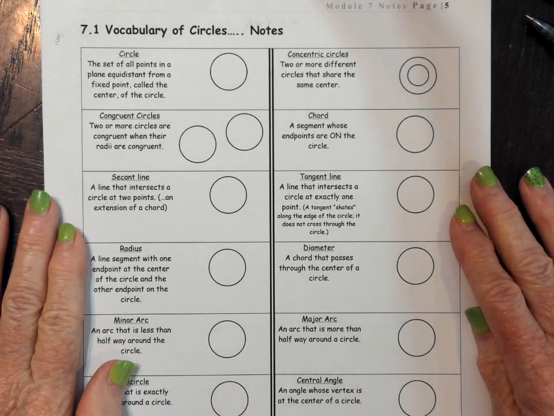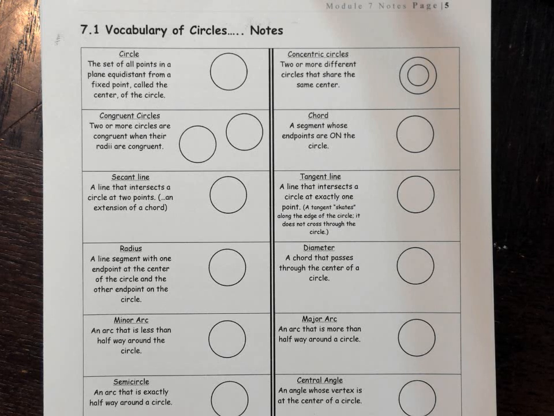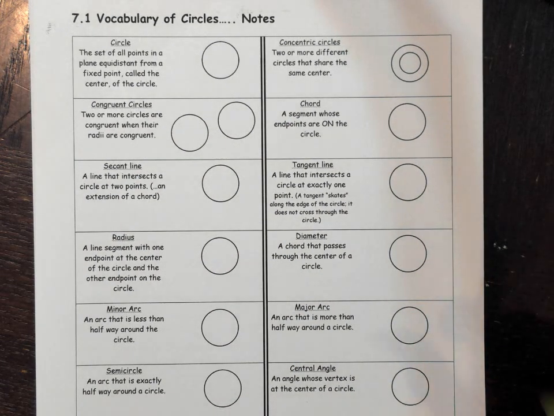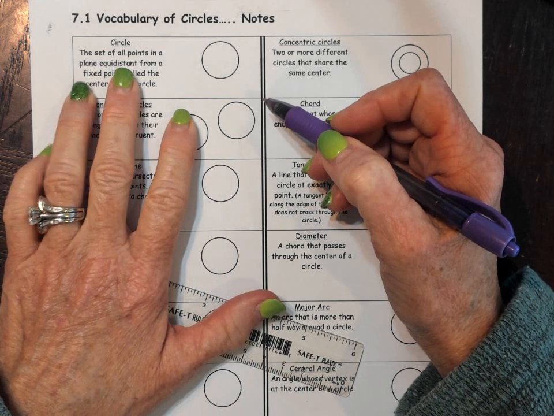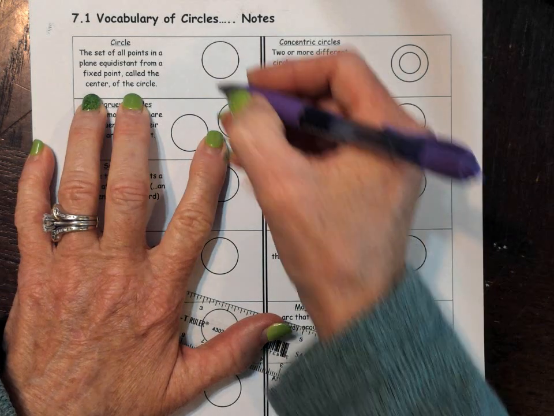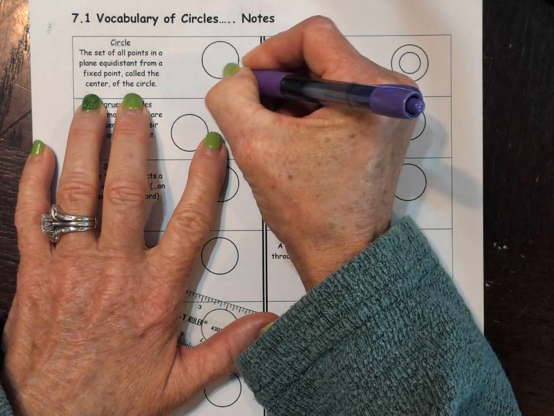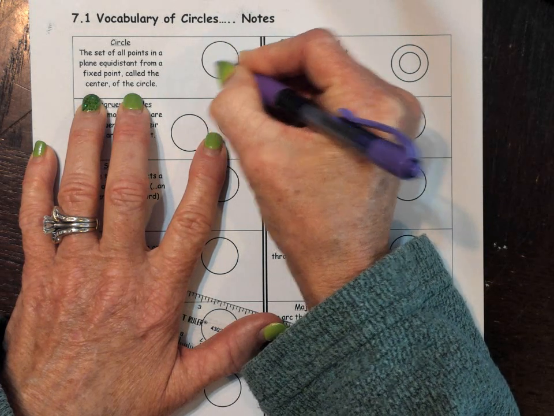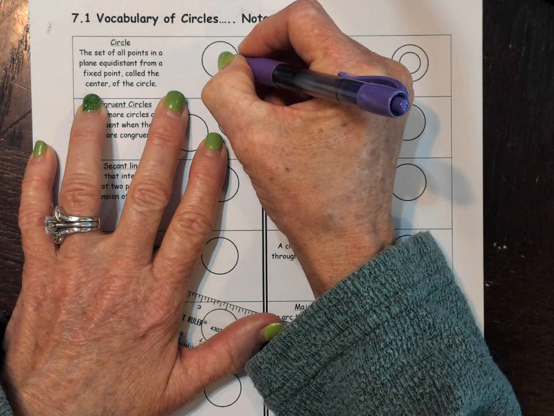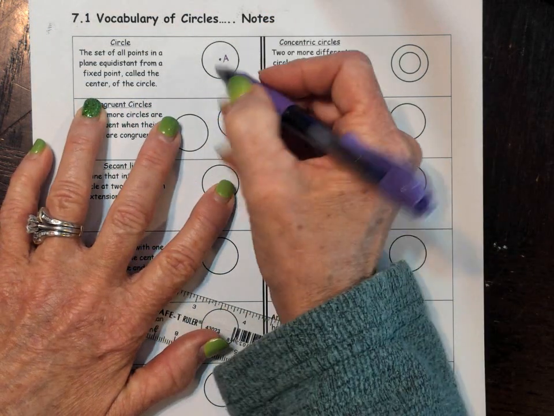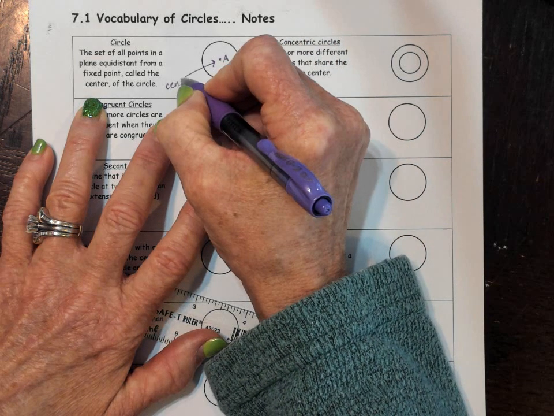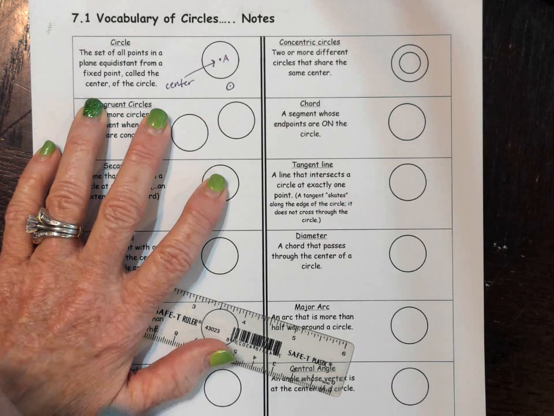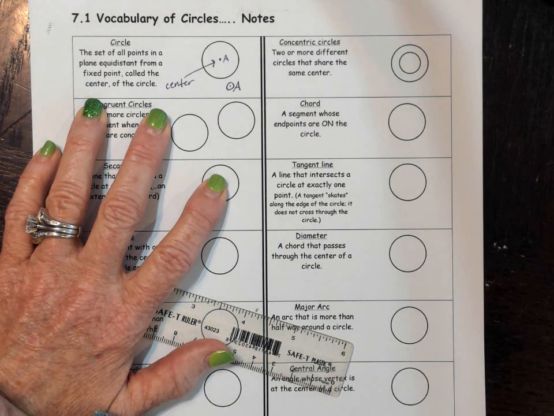And here's some vocabulary. Most of this should sound very familiar to you from junior high. I've put the definition on here and then drawn the circles for you in case you don't have a geometer or a compass with you. A circle is the set of all points equidistant from a fixed point called the center of the circle. So the circle is actually this ring here. It's not this solid inside part. We'll identify the center of that circle with a point and label it. When we name a circle, we name it by its center, and the symbol for a circle looks like that. We would say that is circle A.